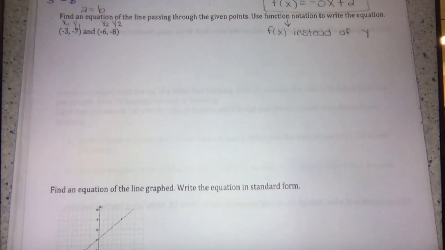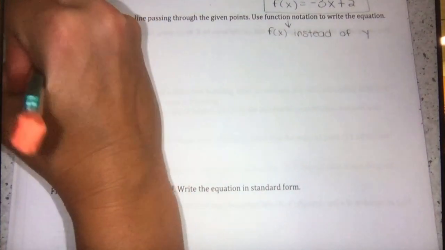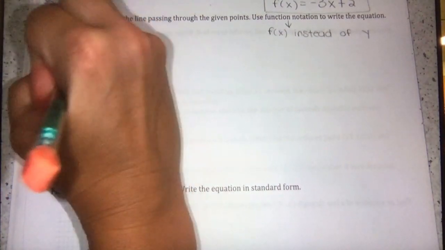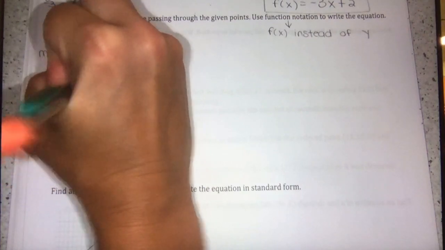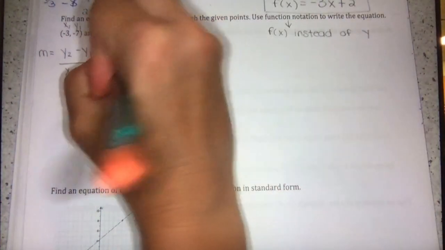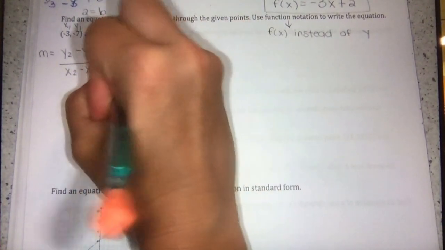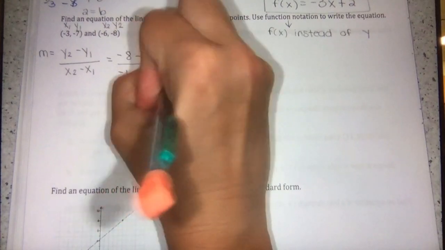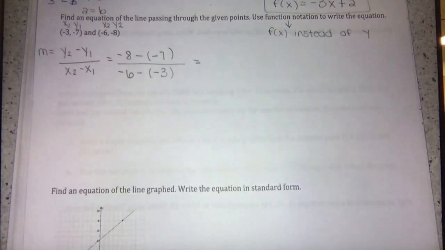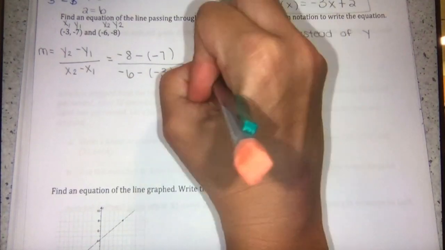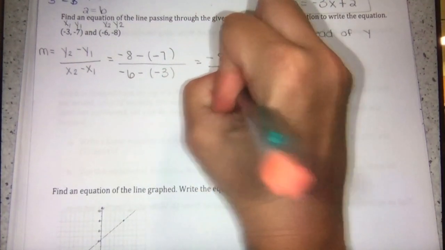Our first point is negative 3, negative 7. Our second point is negative 6, negative 8. So plugging those 2 points into our slope formula, which is y2 minus y1, all over x2 minus x1, y2 is negative 8 minus negative 7, all over negative 6 minus negative 3. The 2 negatives will become positive, so it's really negative 8 plus 7, all over negative 6 plus 3.